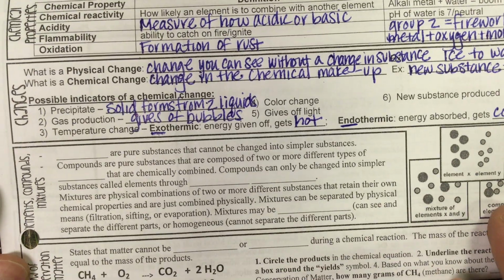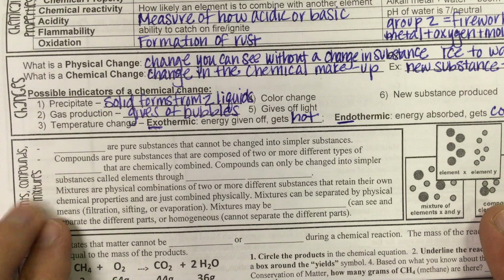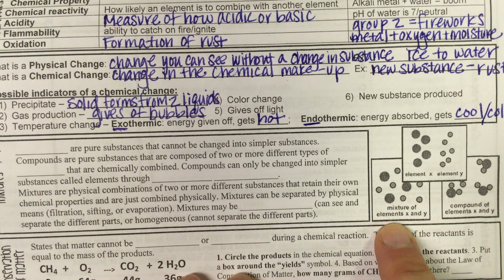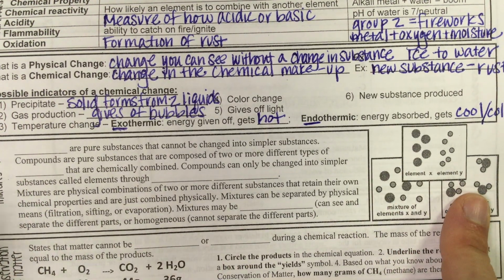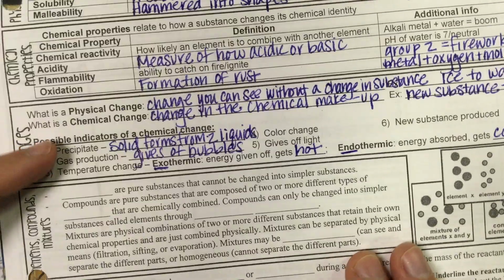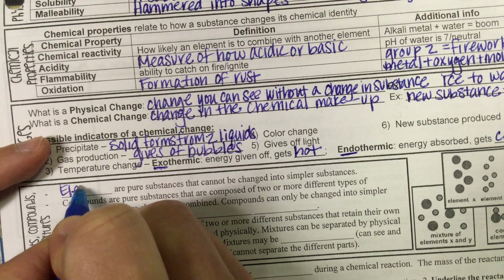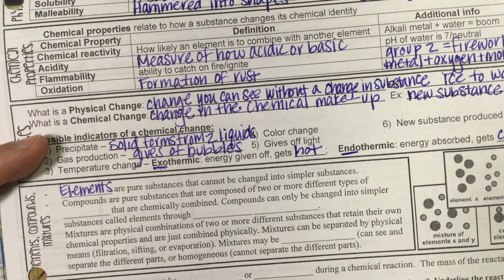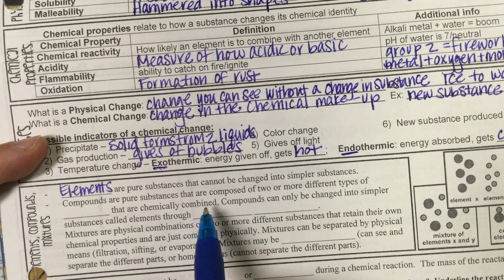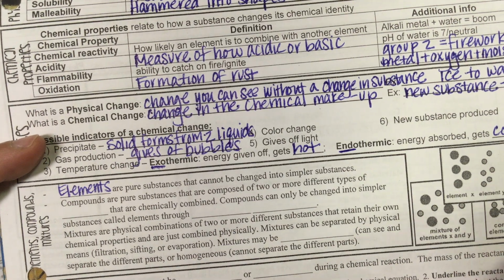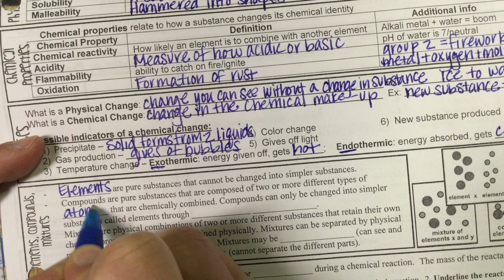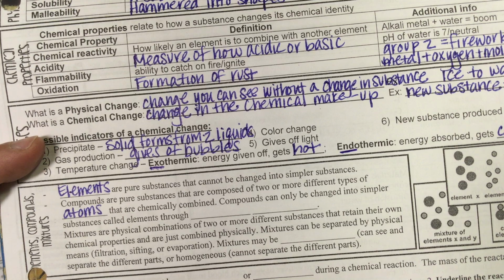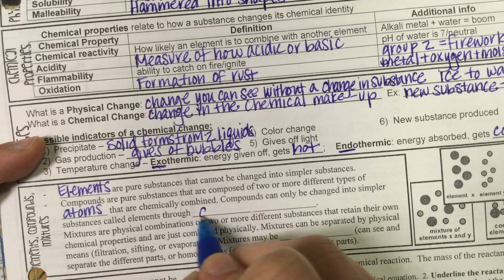All right, the next part, for elements, compounds, mixtures, this year we've really tried to look at some pictures during warm-up and things to try to distinguish between these. So you have the pictures, and we'll try to match those up with these definitions here. In this first blank, elements are pure substances that cannot be changed into simpler substances. Compounds are pure substances that are composed of two or more different types of atoms that are chemically combined. Compounds can only be changed into simpler substances called elements through chemical reactions.